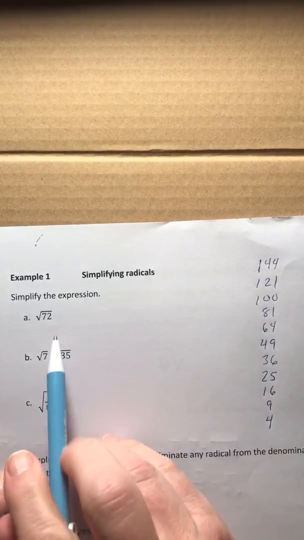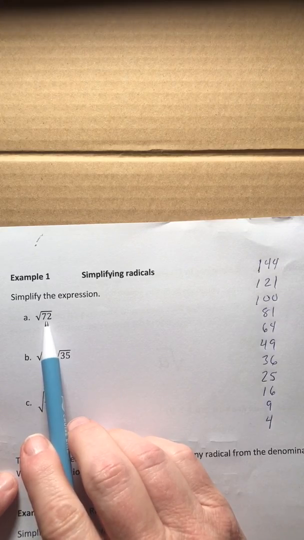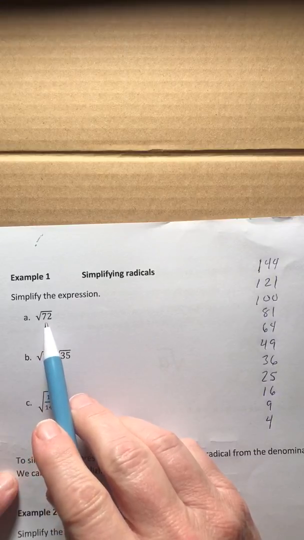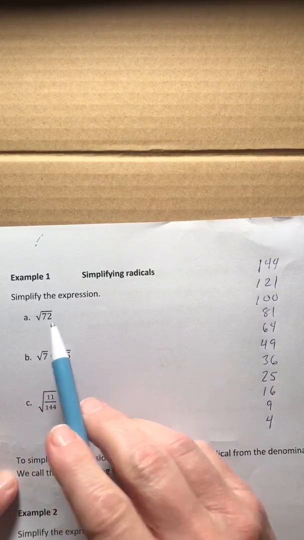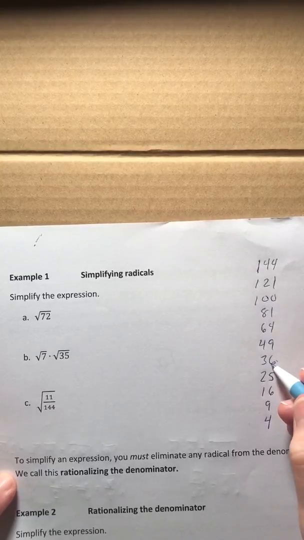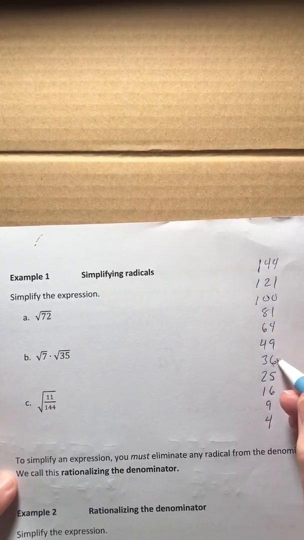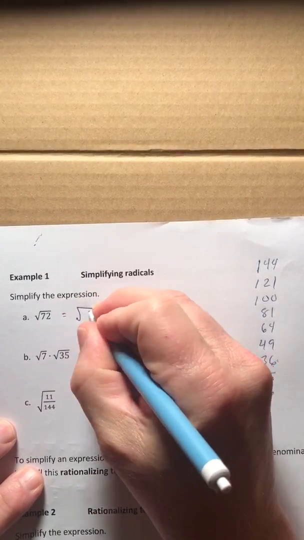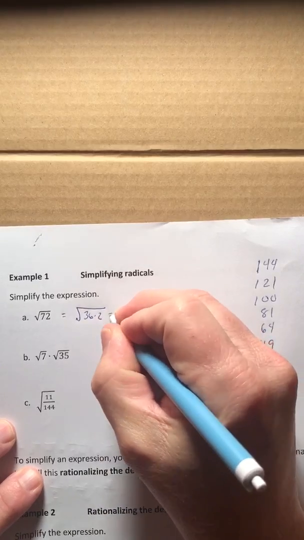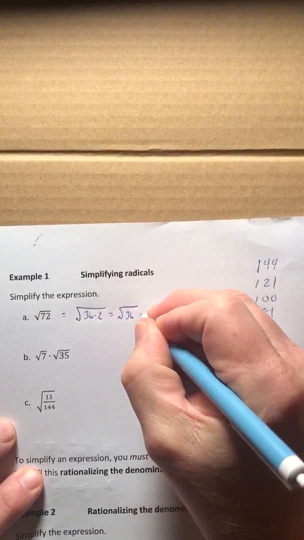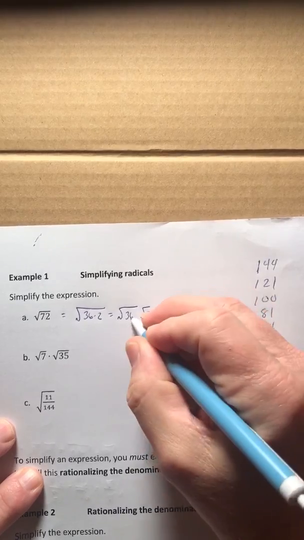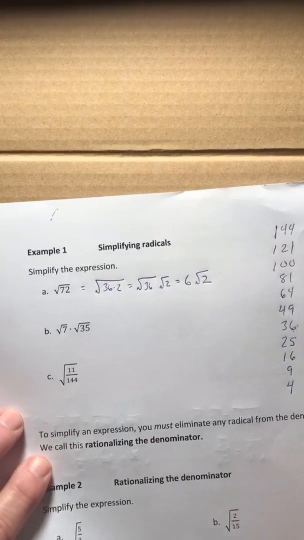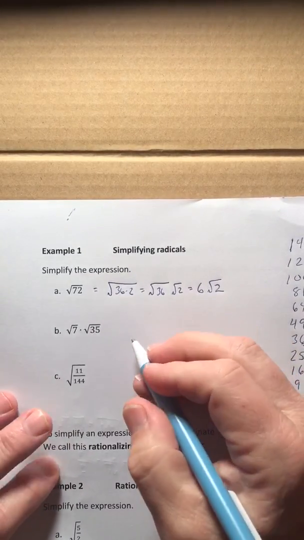So square root of 72. Well, we have to see if there's any perfect square factors. 72 is not one of my perfect squares. So the easiest thing to do is take half of 72, which is 36, and that happens to be a perfect square. So we know that 2 times 36 would give us 72. So we would make this the square root of 36 times 2, which gives us the square root of 36 times the square root of 2. And the square root of 36 is 6, so we get 6 root 2. And that's how to simplify that one.